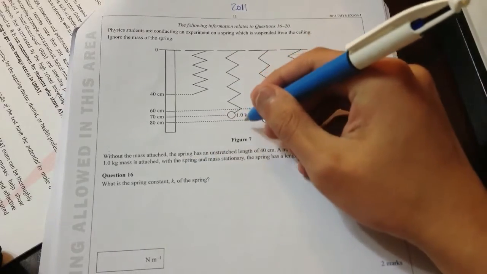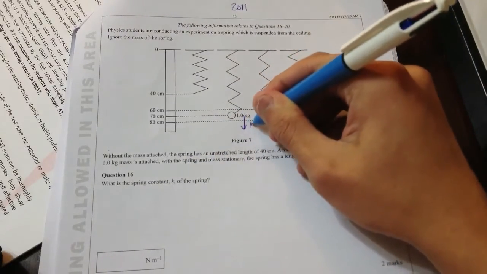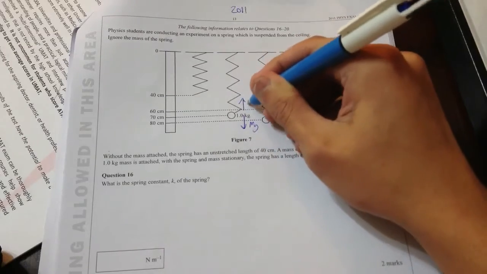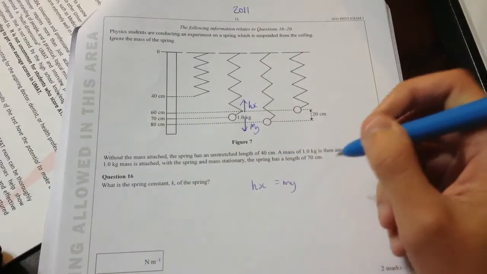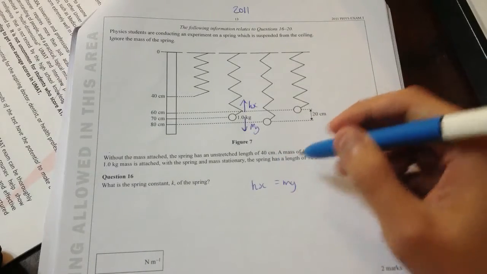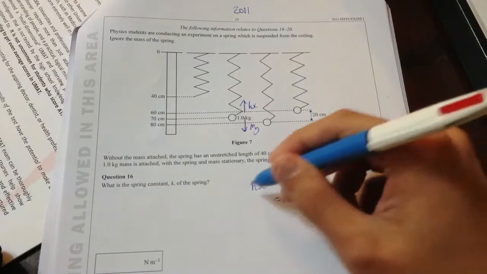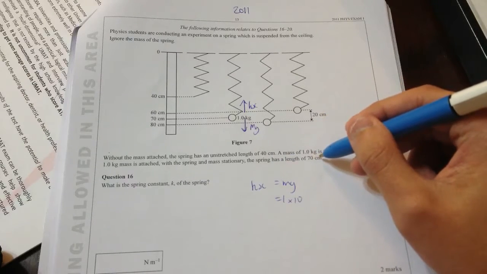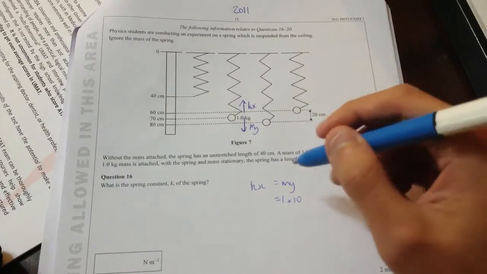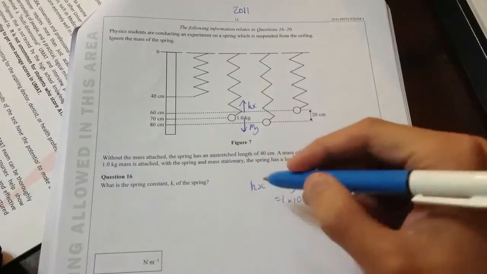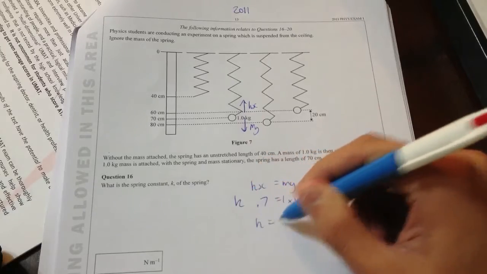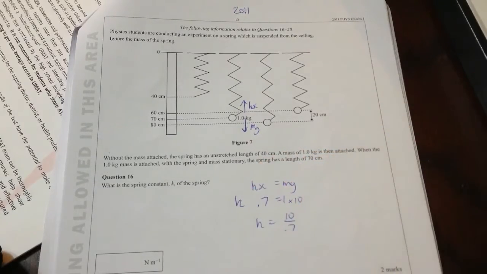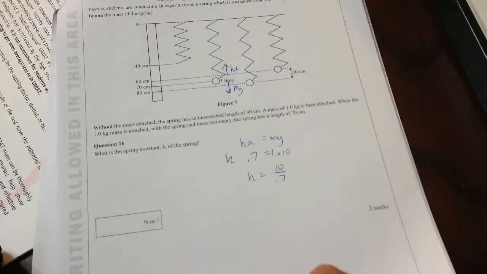So, we look at the forces here: mg going down, and because it's a spring, we know kx is going up. Therefore, kx equals mg. Now, what are all these values? Mass of 1, gravity is 10, x equals 70 centimeters, but we do that in meters because they're asking for it in meters down here. It becomes 0.7, so k equals 10 divided by 0.7. Okay, pretty easy. But that's not the crux of this question.